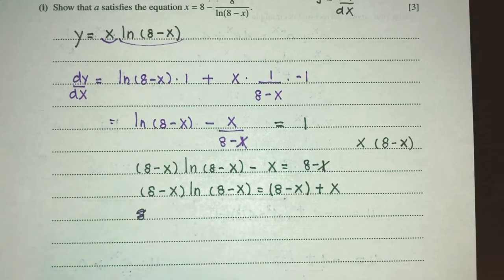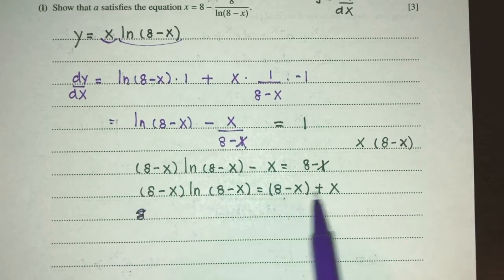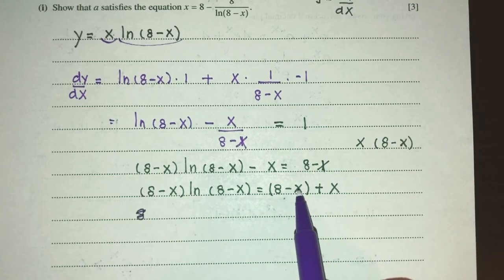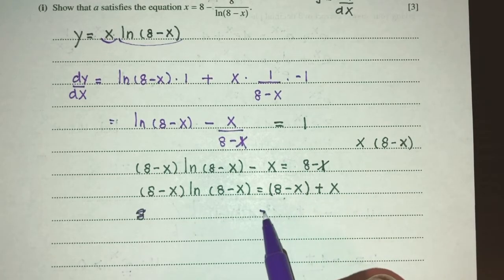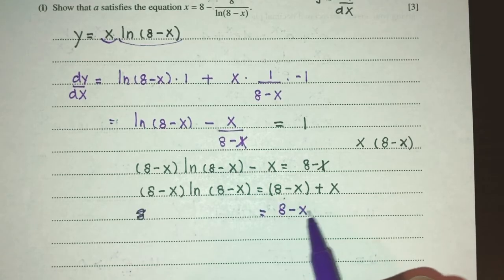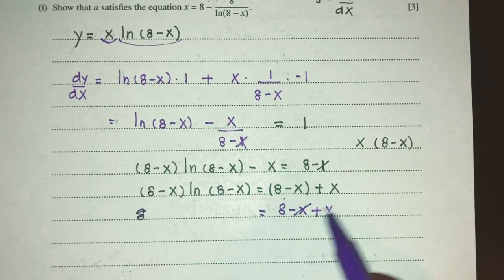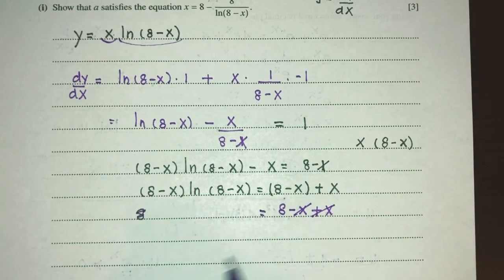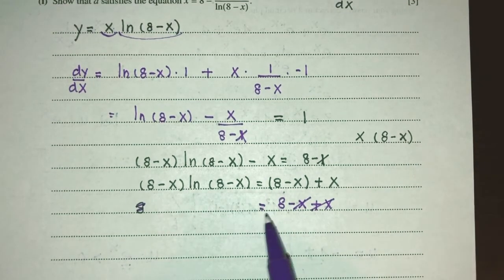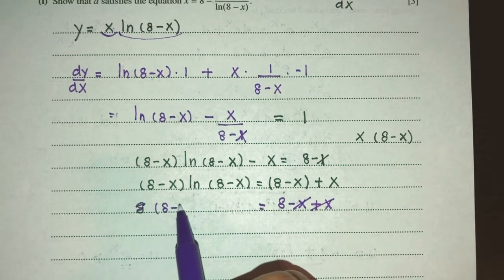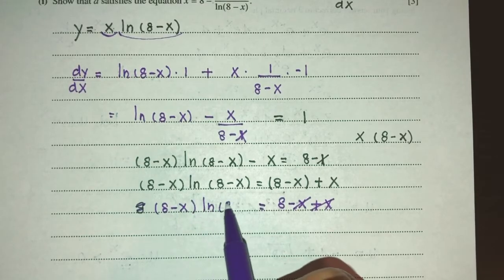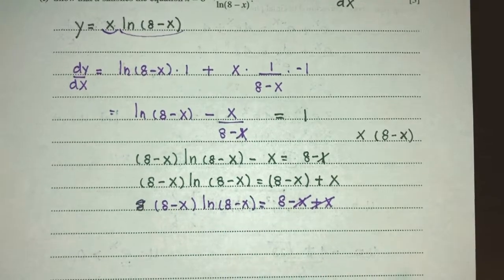Let me see what else we can do here, because if I add this, that will cancel out. Okay, yep, so that is correct. So that will become 8 minus x plus x. These two will cancel out. Okay, so you will have 8 over here, and you will have 8 minus x ln of 8 minus x. Okay, that is good.